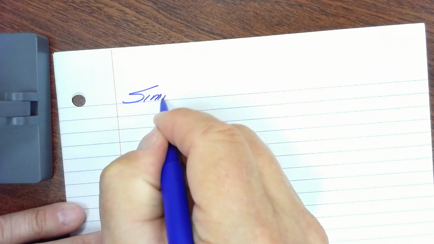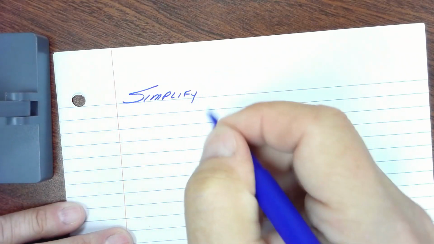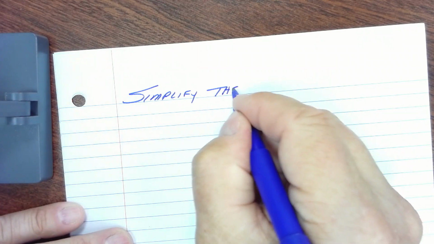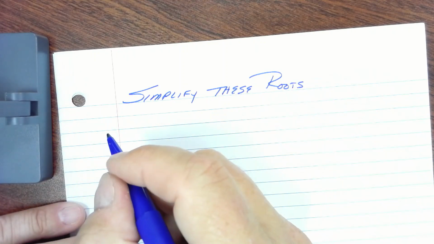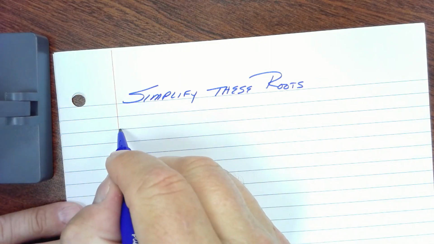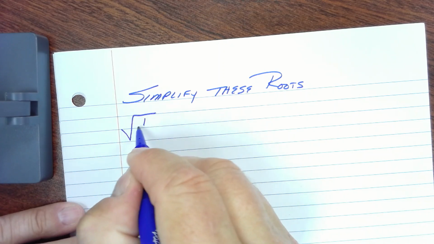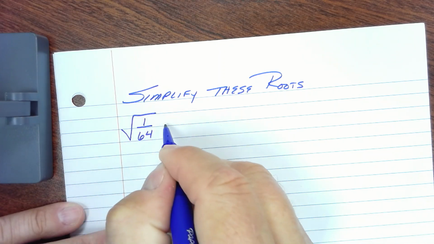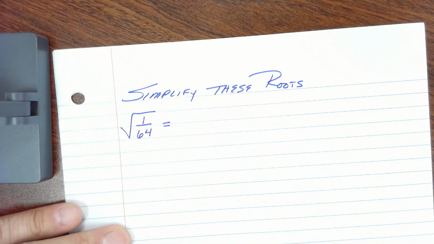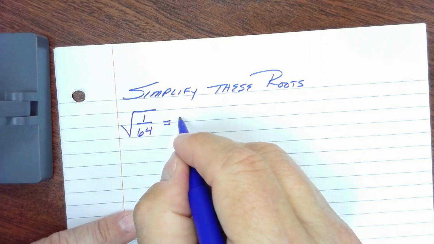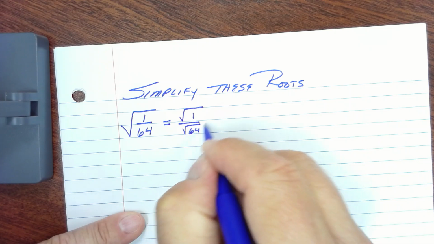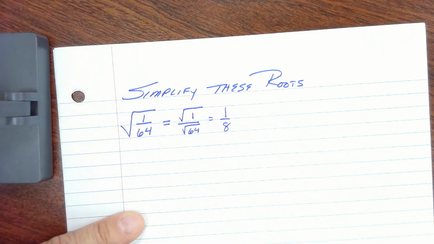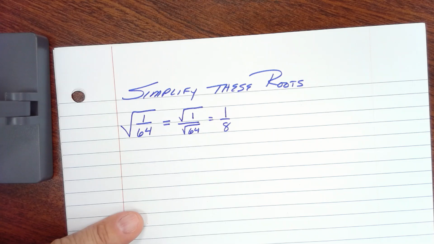This next thing you're going to do is be able to simplify some more of these roots. For instance, if you have the square root of 1 over 64, well, take the square root of 1 and the square root of 64, which is going to give you 1/8. Not hard.